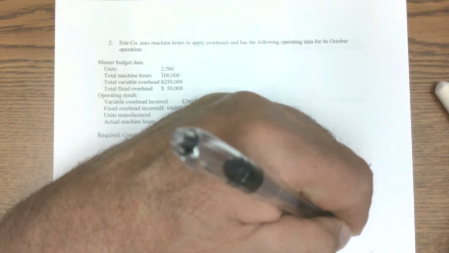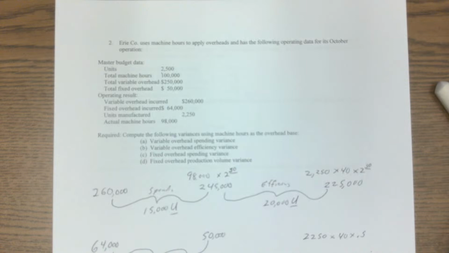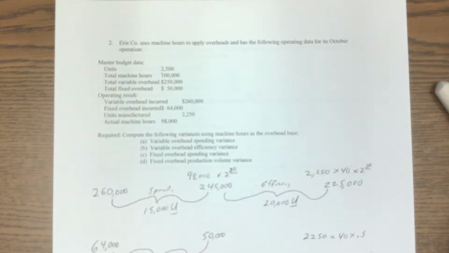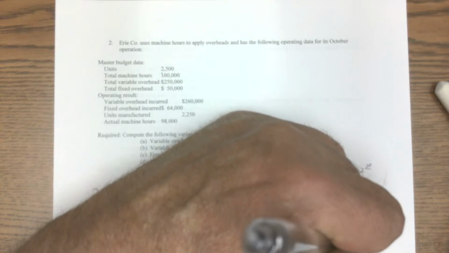So we'll have the 2,250 times 40 times 0.5, so 45,000.